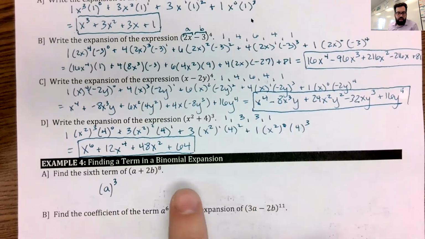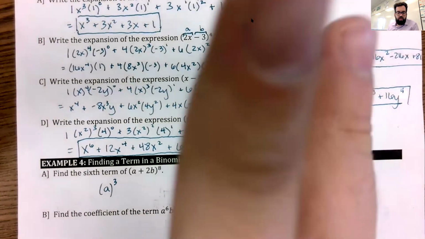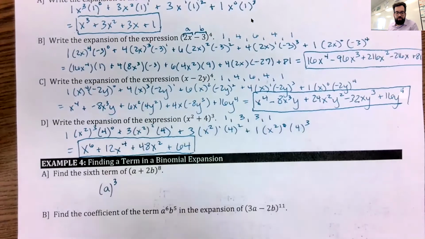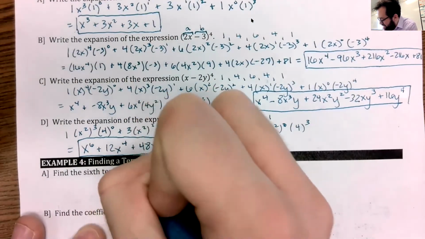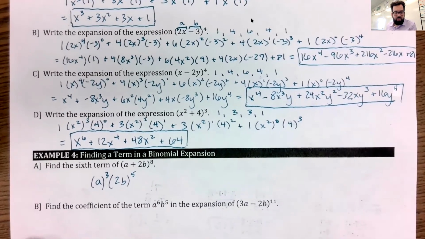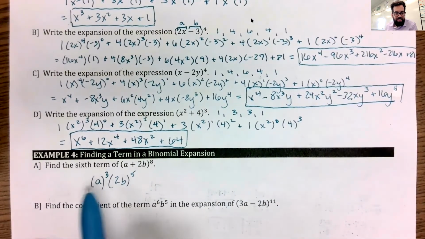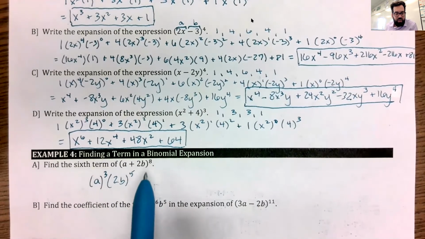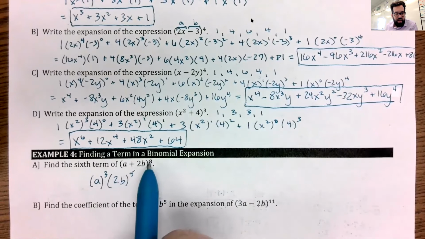And the second part is going to go 0, 1, 2, 3, 4, 5. So 2b to the fifth. Sorry for my very large fingers on the screen. So the sixth term ends up with a 3 and a 5 as the exponents. That makes sense because 3 plus 5 is 8.